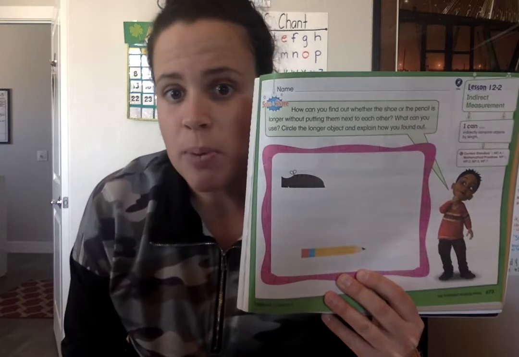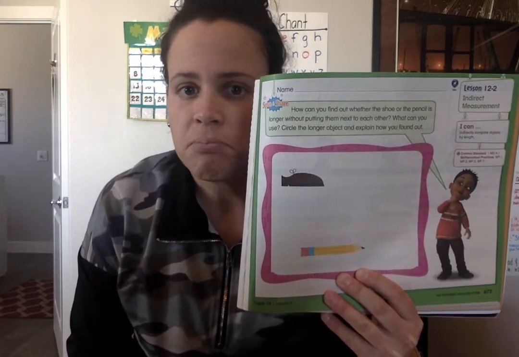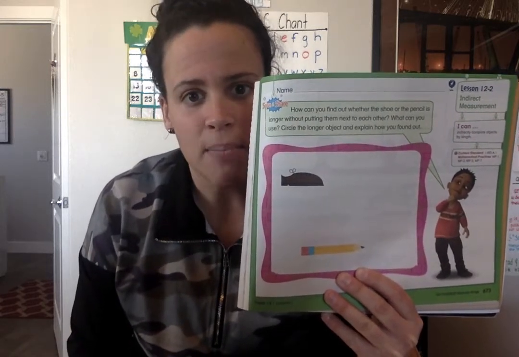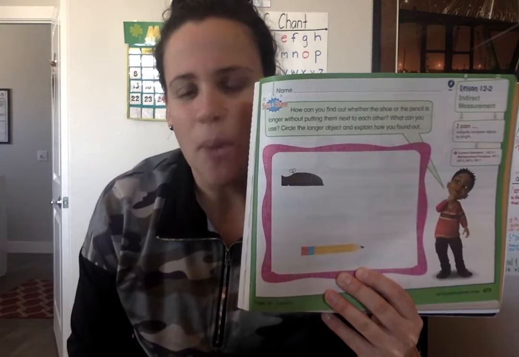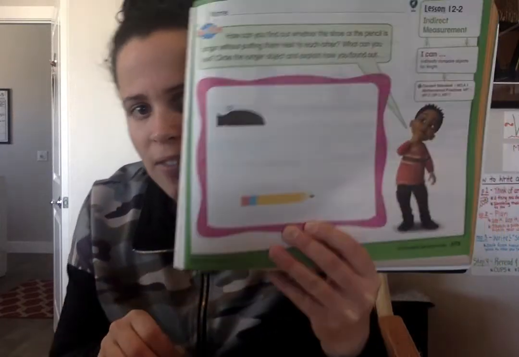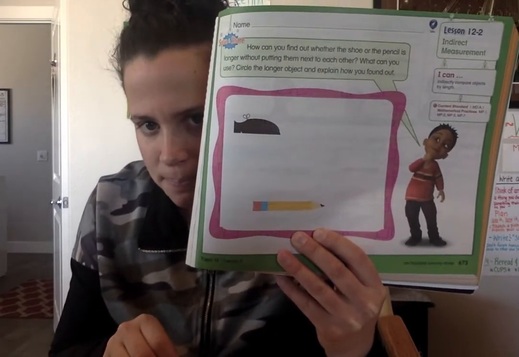Maybe you find a paper clip. Maybe a button, a penny, a cube, a dice, something to measure with. I want you to just try it. So pause it and try it. You can even hold it up to the screen if you need to.